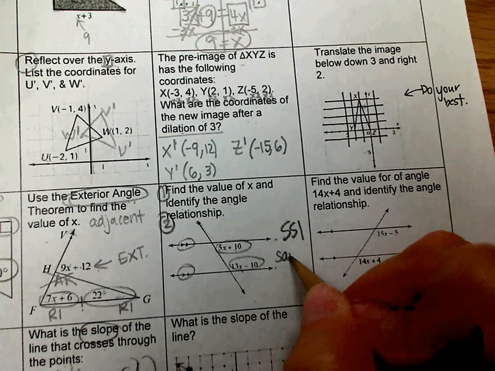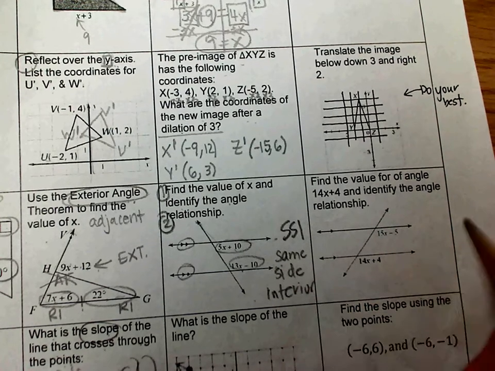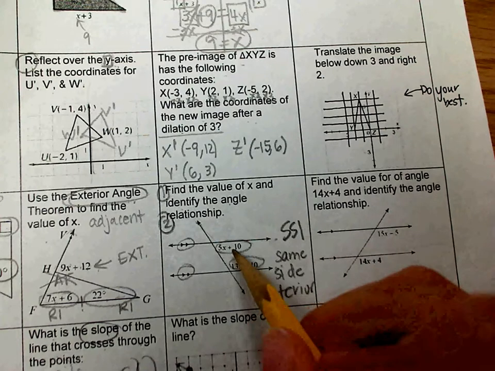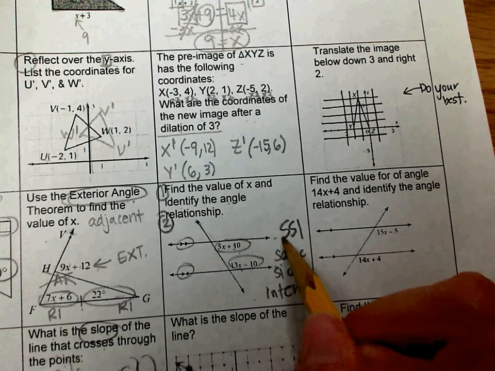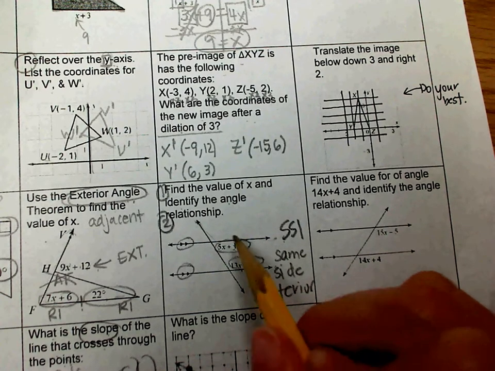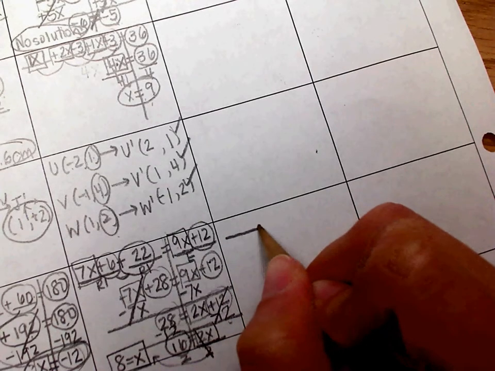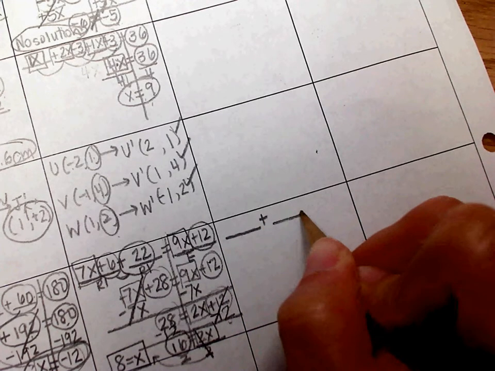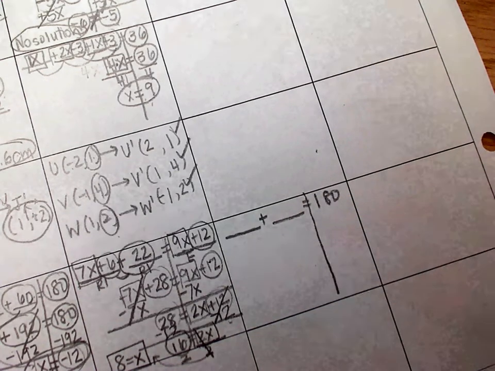Same side interior. Okay, but that's not enough. When they're same side, remember the S? That means they are supplementary. These two angles add up to be 180. So I'm going to go to the back now, and that's what this second to last box is. So one same side interior angle plus the other same side interior angle should add up to be 180. So here's my equation, which means I can draw my line and then solve for x.